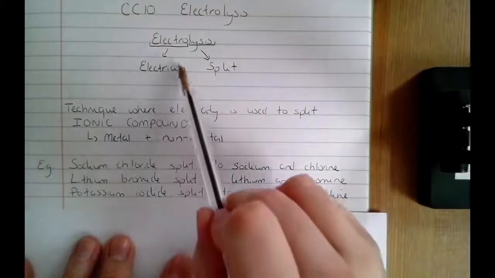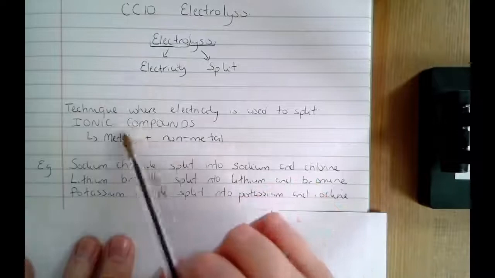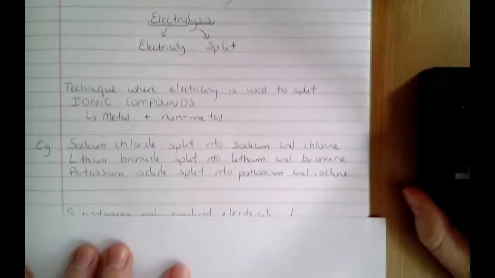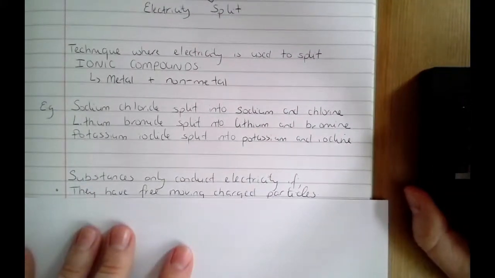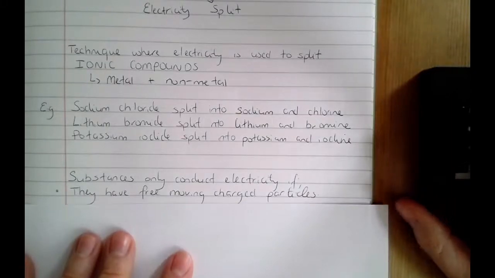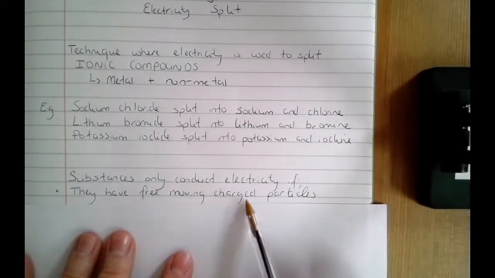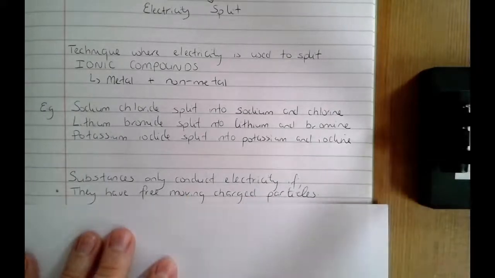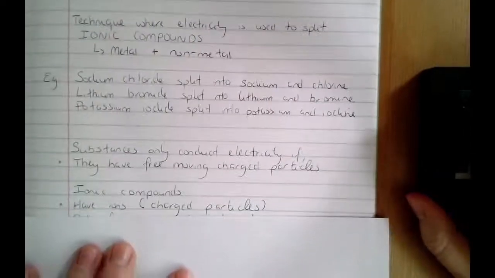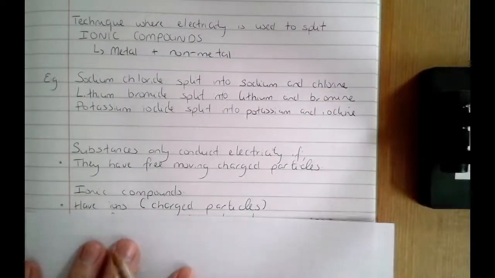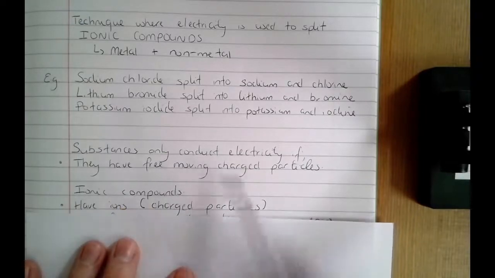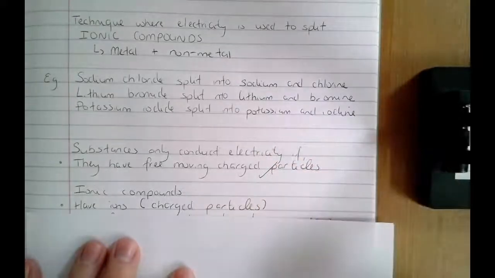So, as I mentioned, you're using electricity to split up ionic compounds. And for this technique to work, your ionic compounds must be able to conduct electricity. In general, a substance will only conduct electricity if it has charged particles that can move freely. If we think of ionic compounds, they do have charged particles. Ionic compounds are made of ions. Ions are charged particles, so they do have charged particles.